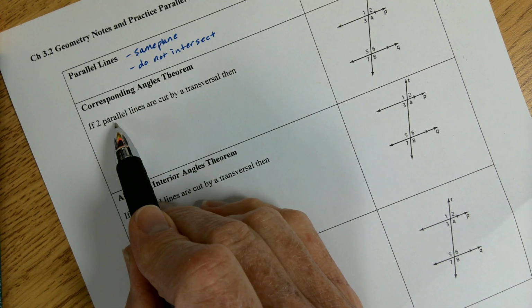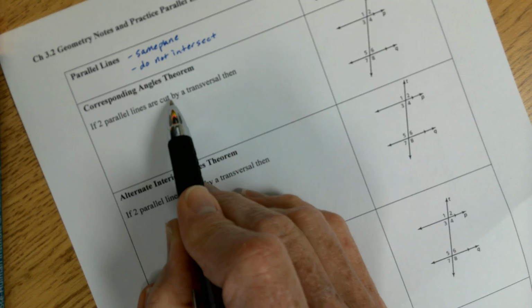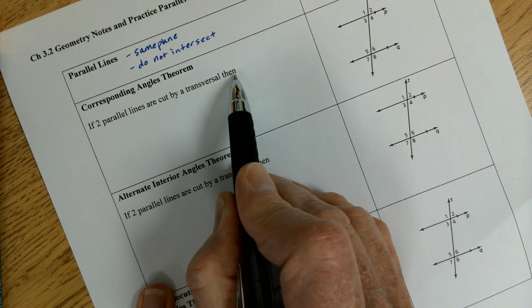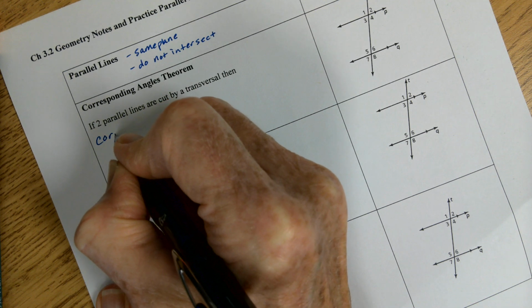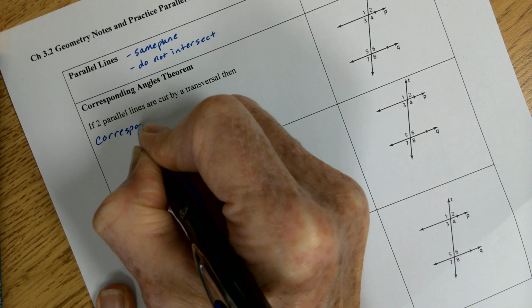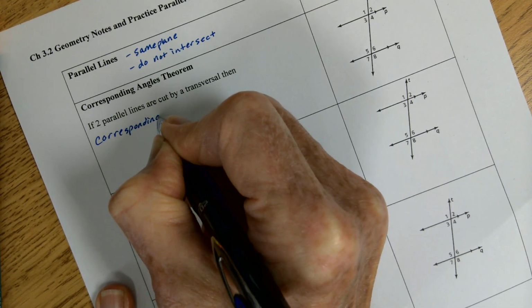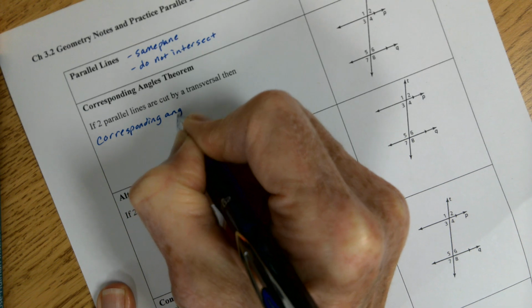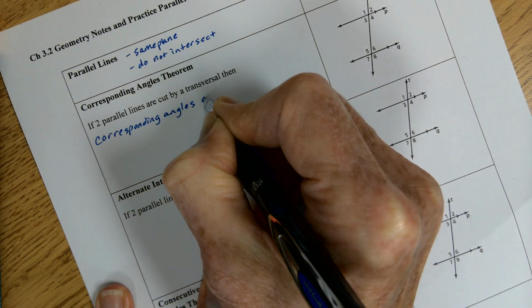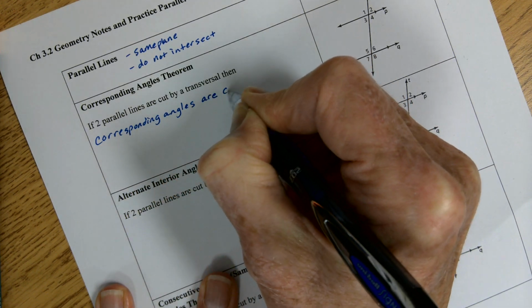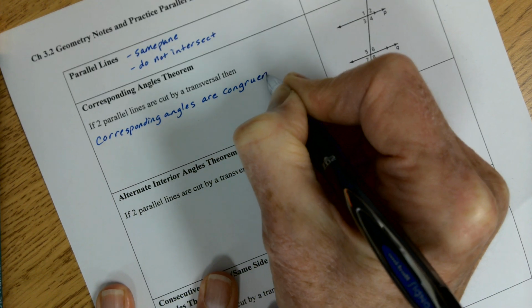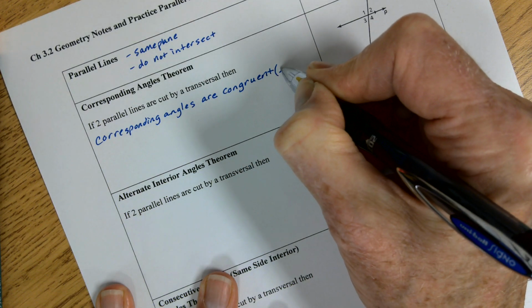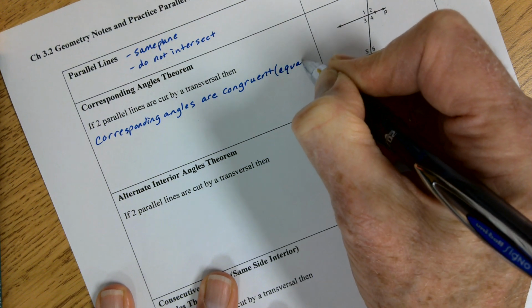If two parallel lines are cut by a transversal, then corresponding angles are congruent. Congruent means equal measure.